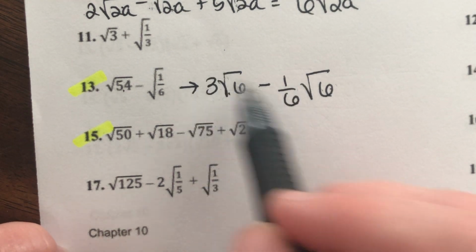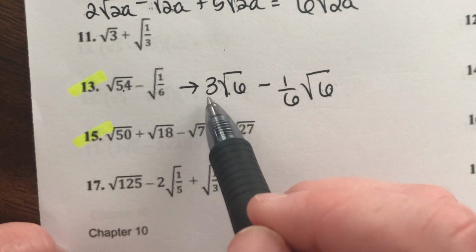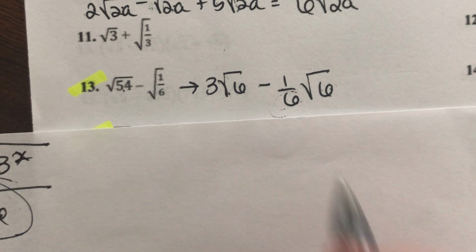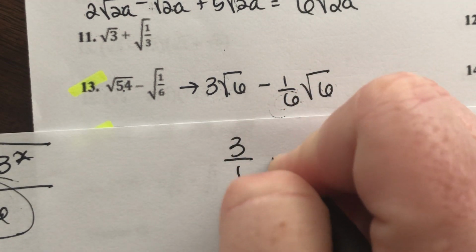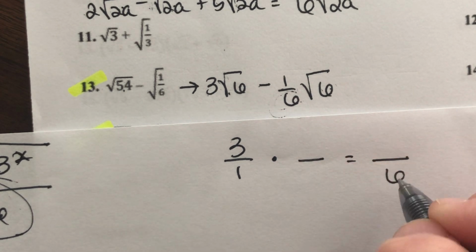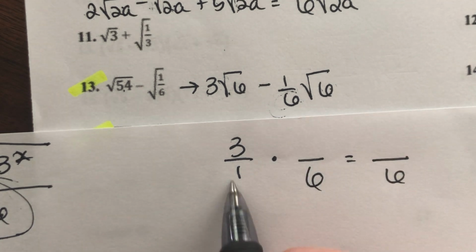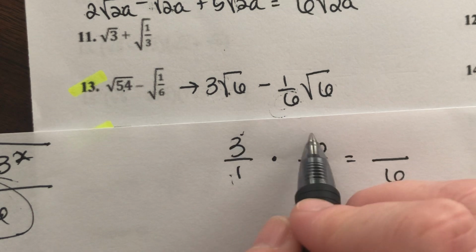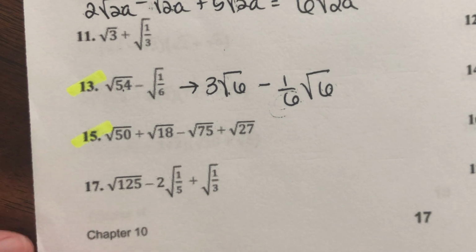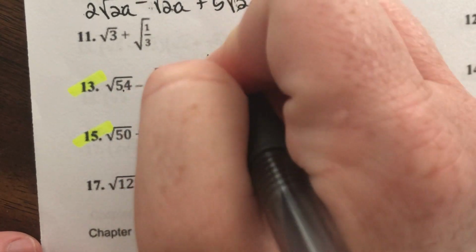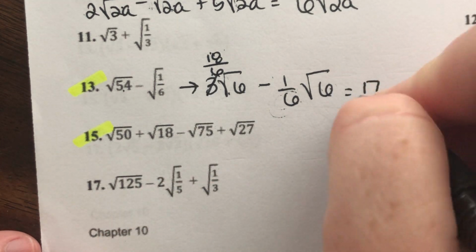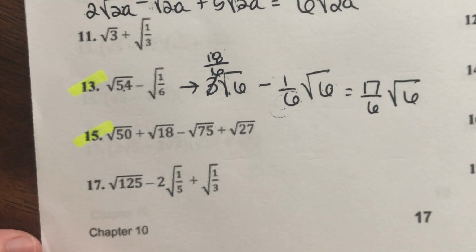Okay, now rules of fractions. When I have a whole number and I subtract a fraction, I got to change that whole number into a number with the same denominator, right? When you add or subtract fractions, you got to have the same denominator. So 3 over 1, I got to multiply it by something to make it a number over 6. All right, so 1 times what is 6? 6. And whatever I do to the bottom, I got to do the same thing to the top. 3 times 6 is 18. So 18 over 6 is the same thing as 3. And 18 over 6 minus 1 over 6 is going to be 17 over 6 times square root of 6.